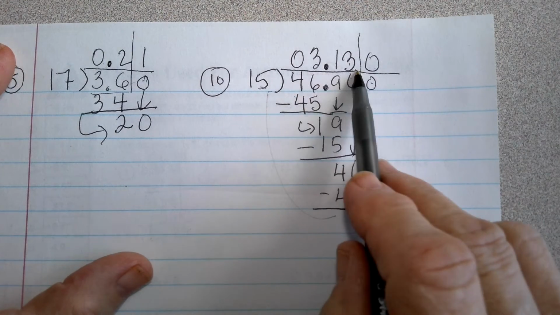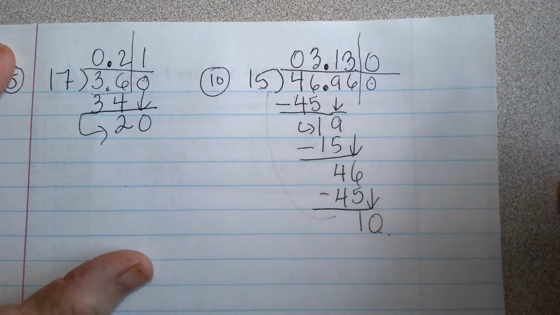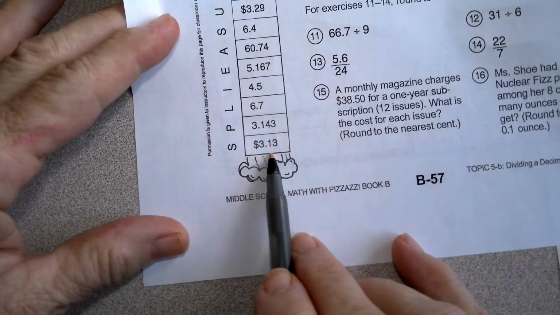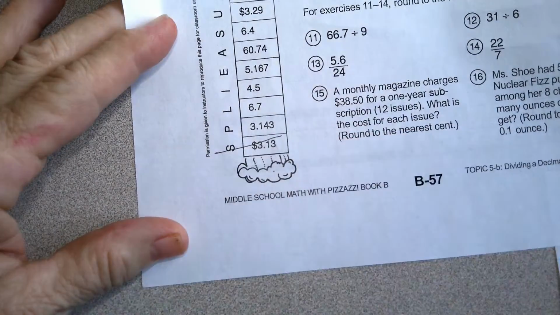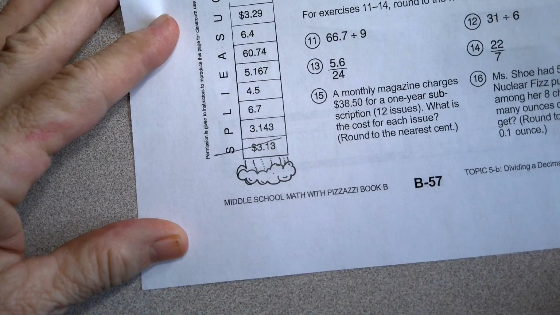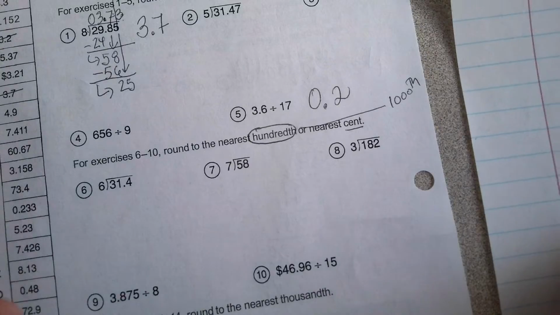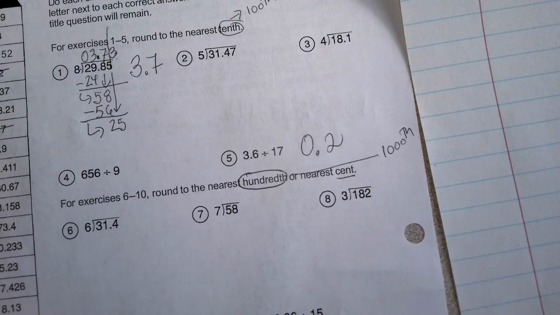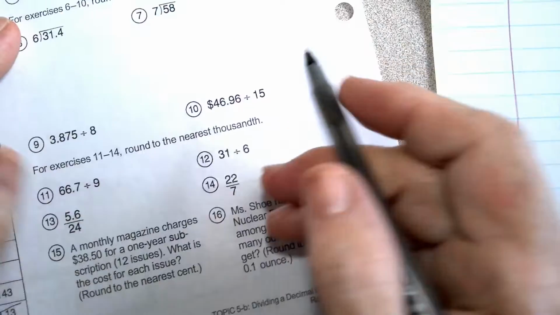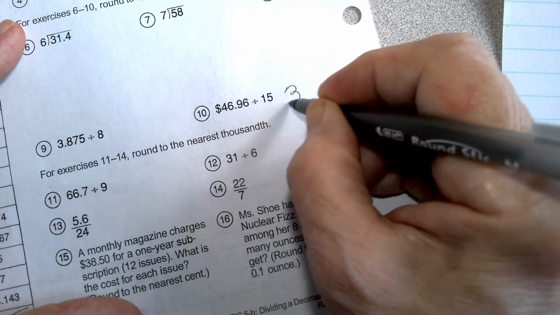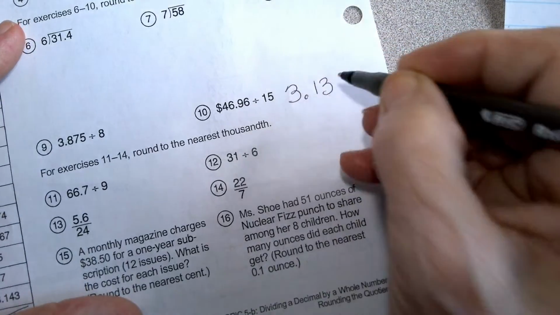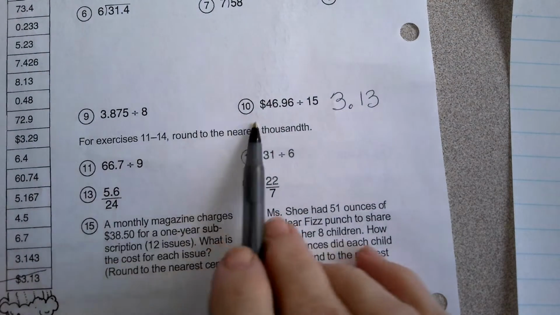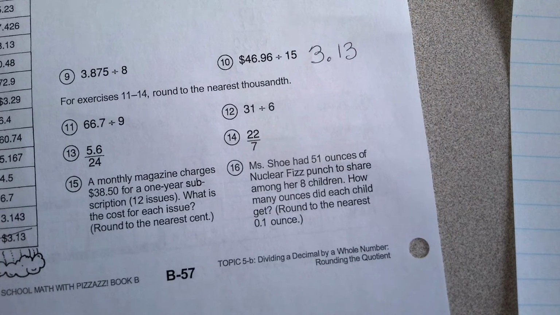Is this going to be closer to 0.313 or 0.314? 0.313. So before I mark that down, make sure I didn't make any mistakes. It's right here. It's way down here. I'm going to cross that off. Oh, that's this one. So put your answer right by it. And all of these for sure, they have to go on another sheet of paper.